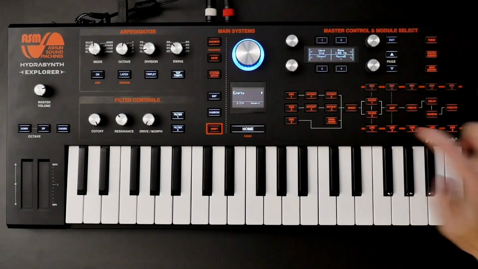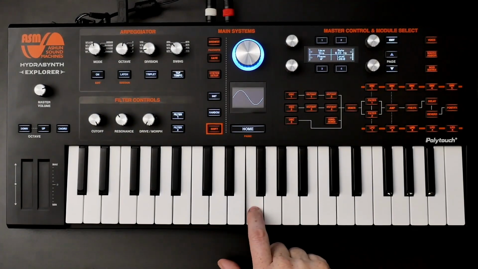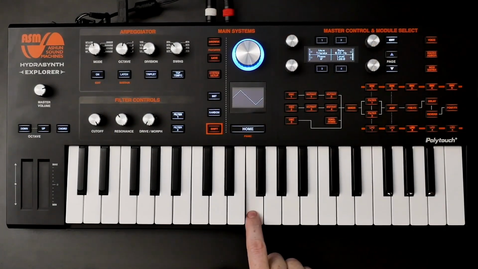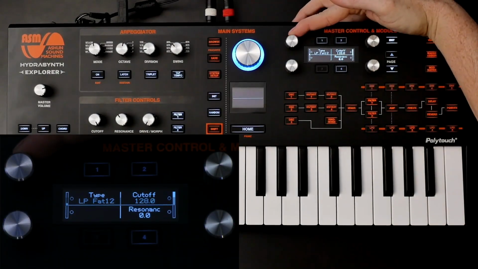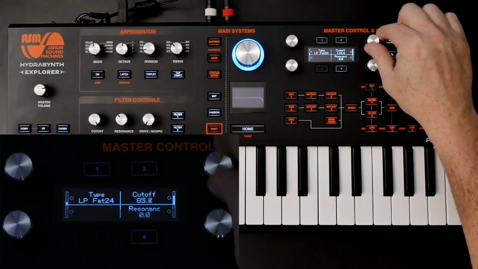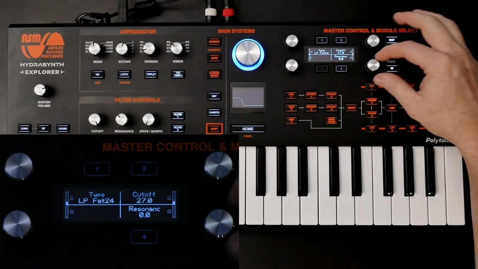Let's go ahead and set the rate of the LFO to be a bit slower here. We can also change the shape to a triangle. And now let's go ahead and set up our filters. So I'm going to first select a filter that I want to use. I'm going to use the low pass FAT24. I'm going to set my cutoff down here, probably around like 25, 27.